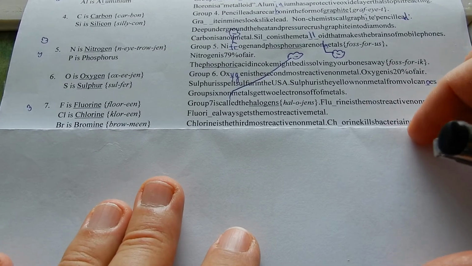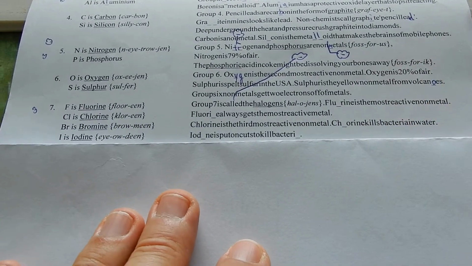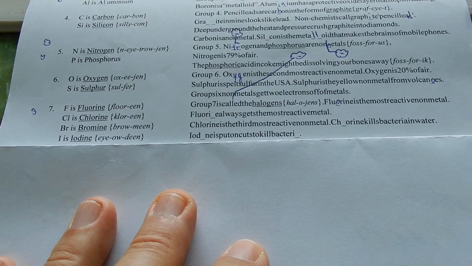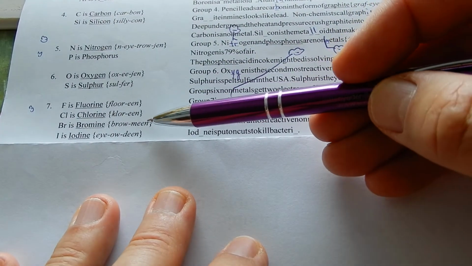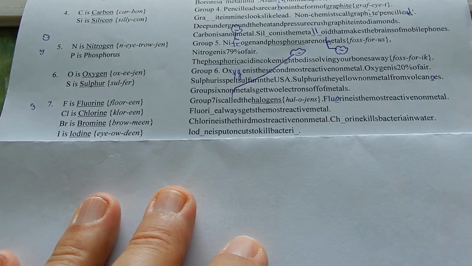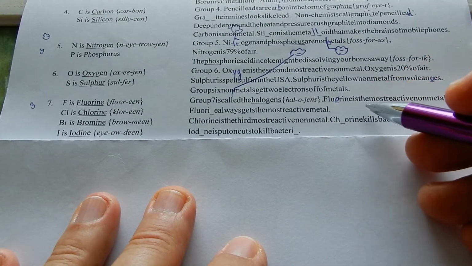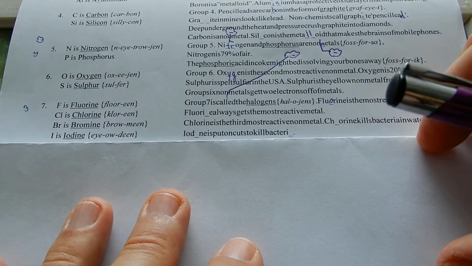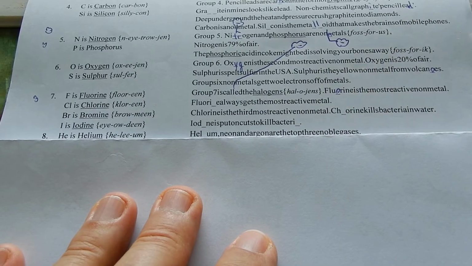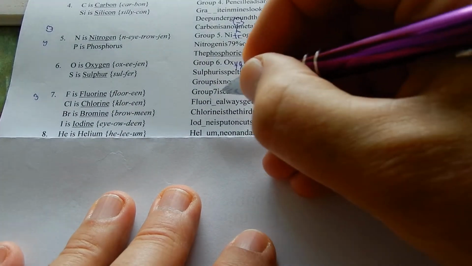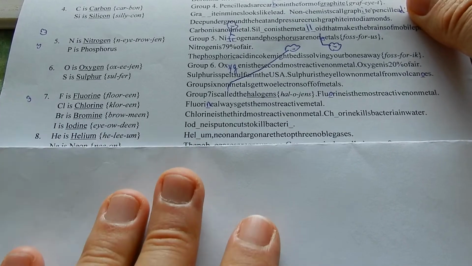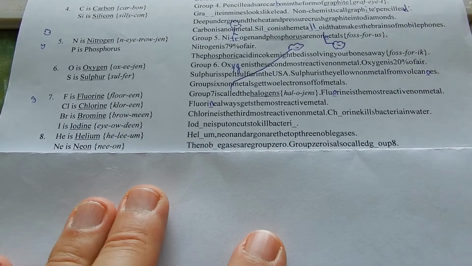Group 7 is called the halogens. Fluorine, chlorine, bromine, iodine. Fluorine is the most reactive non-metal. Fluorine always gets the most reactive metal that's around, yes.